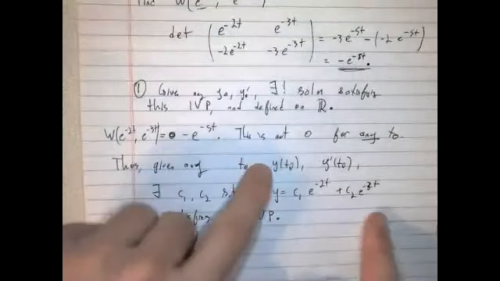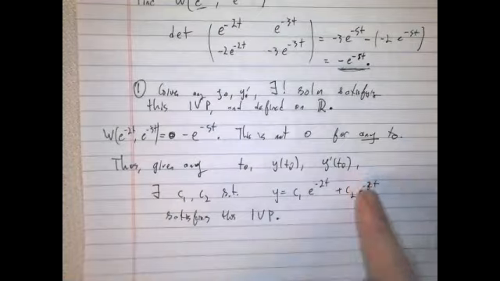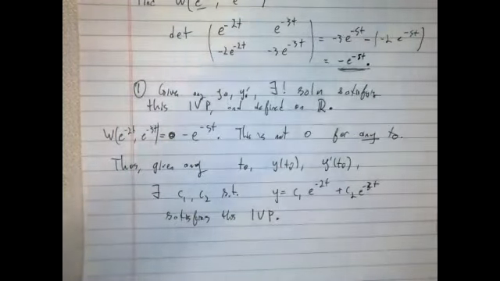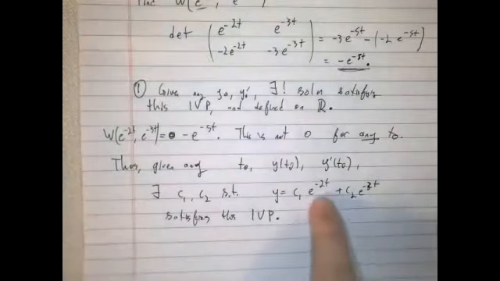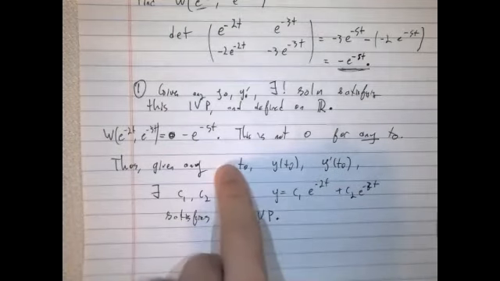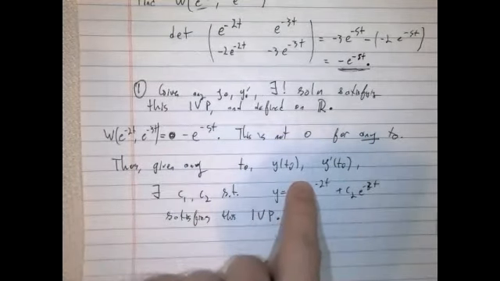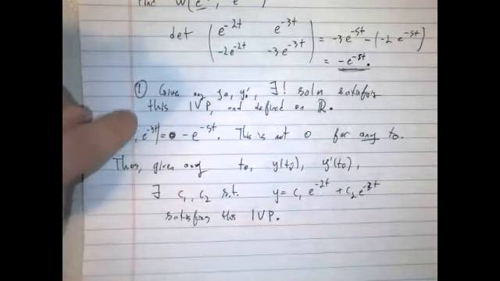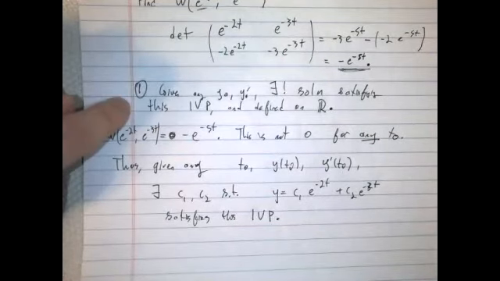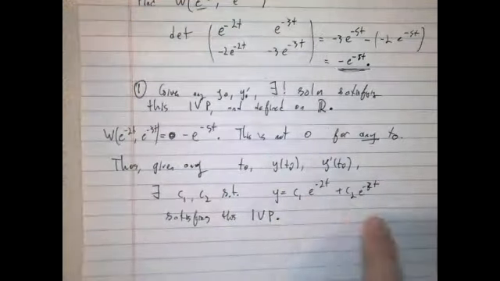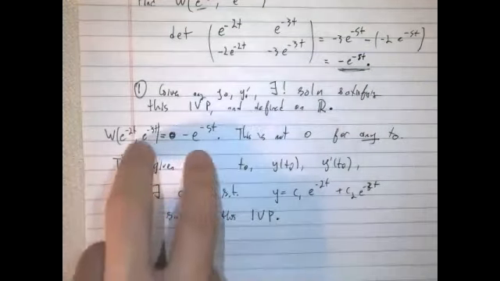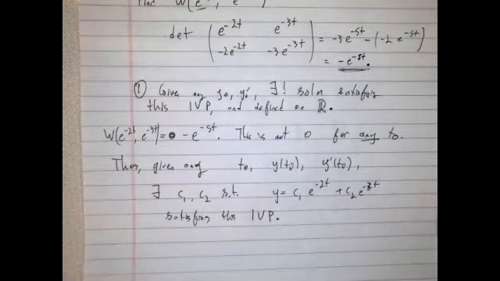In other words, for any possible initial data that you could come up with, I will be able to write the solution that satisfies this IVP, which we know exists and is unique by our existence and uniqueness theorem. I'll always be able to write it in terms of my two solutions, e to the negative 2t and e to the negative 3t.